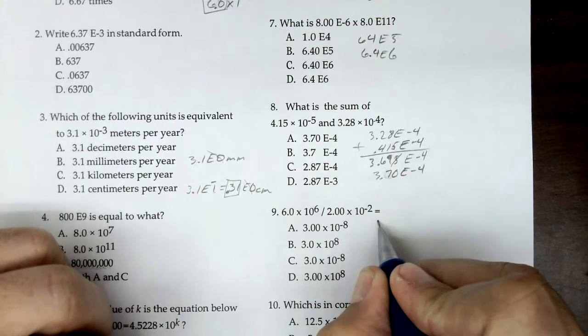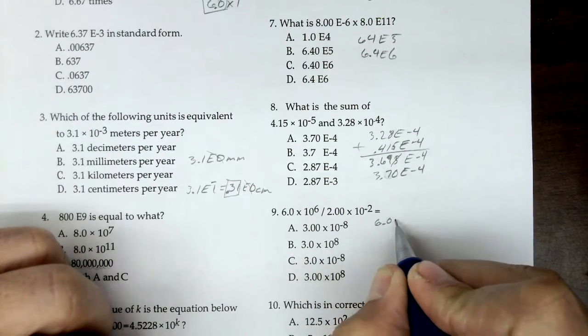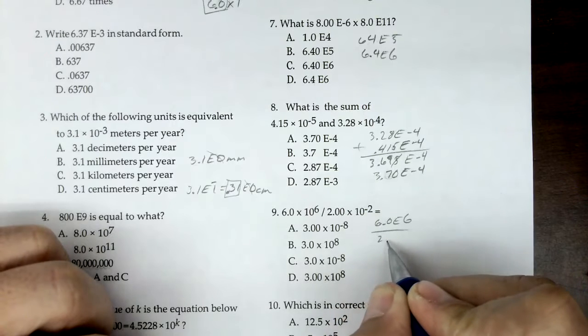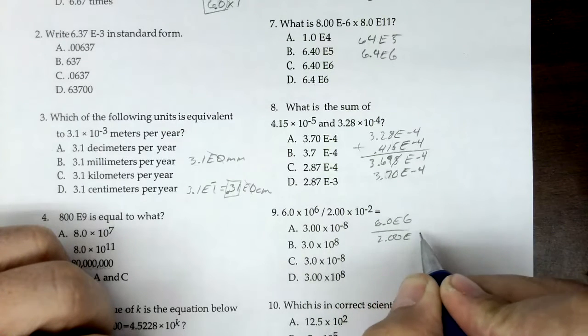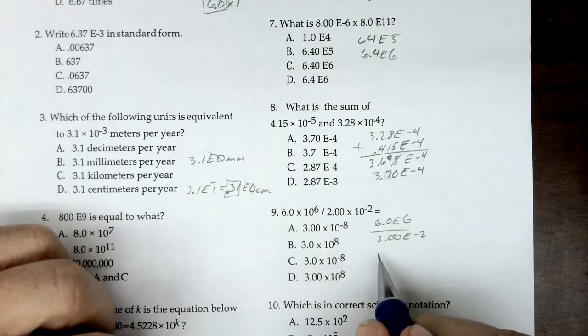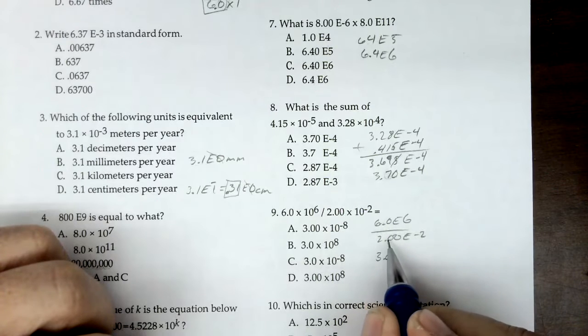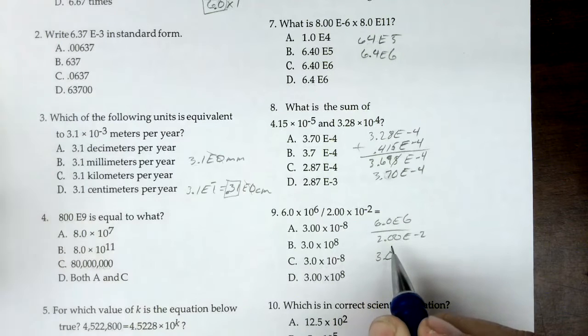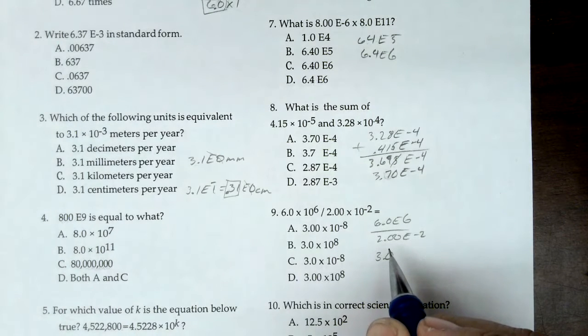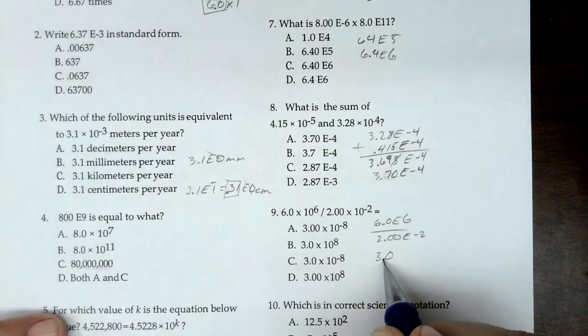So we could rewrite this as 6.0 E6 over 2 E-2. 6 over 2 is 3. We get 2 significant figures in our answer because that has 2. I know that has 3, but this has 2. And in multiplying and dividing, we get as the least number of significant figures in our data. So since one of my data points has 2 sig figs, I only get 2 in my answer.